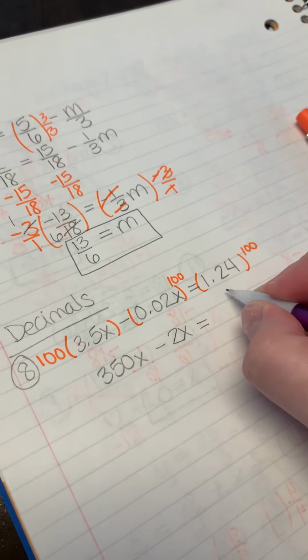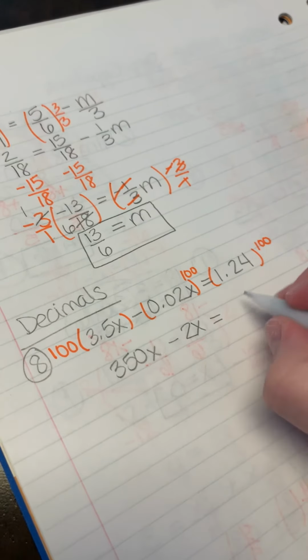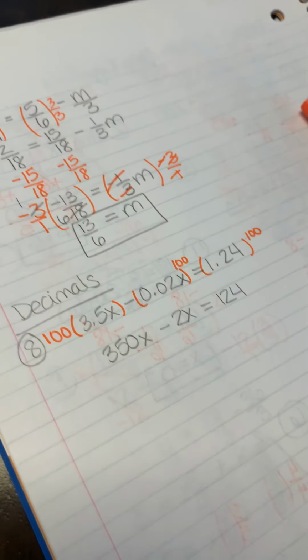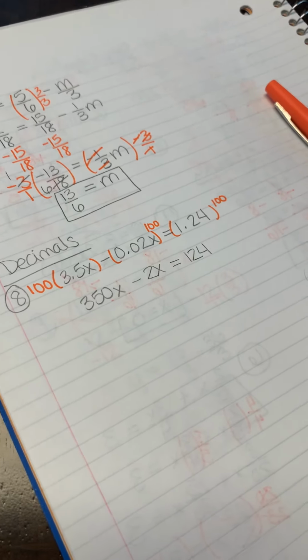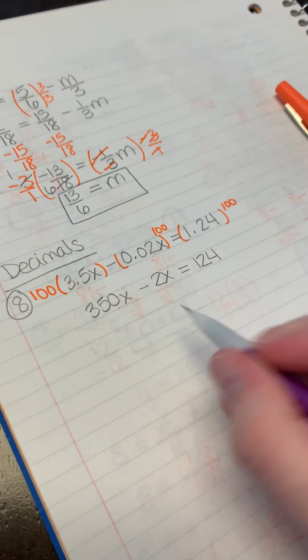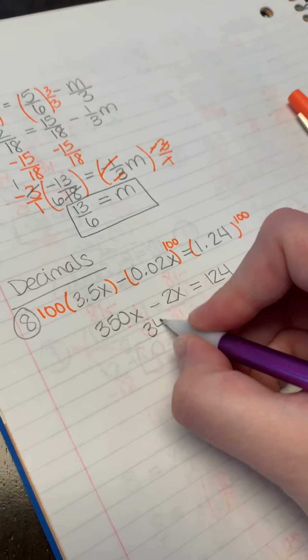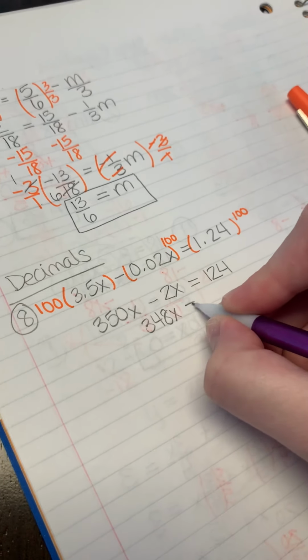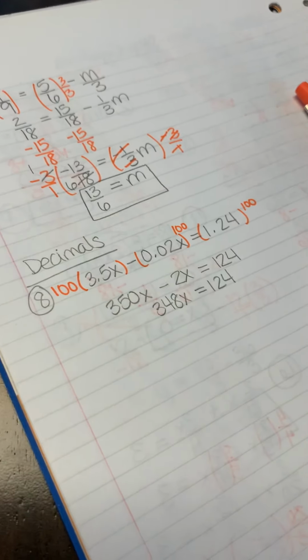And lastly, 1.24 times 100 gives me 124. Now we don't have decimals, which will make this a little bit easier. Now I can combine like terms to get 348x equals 124.